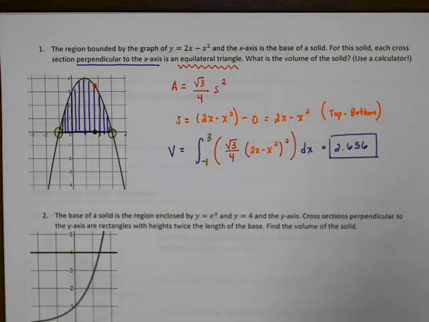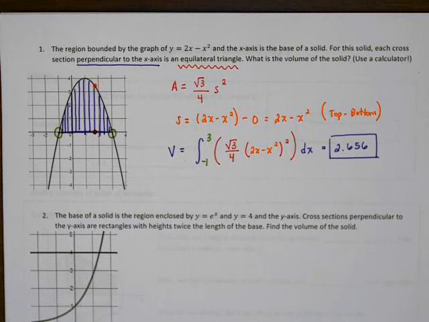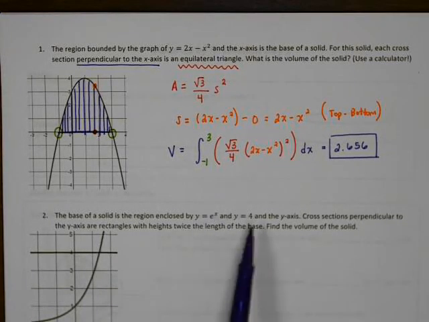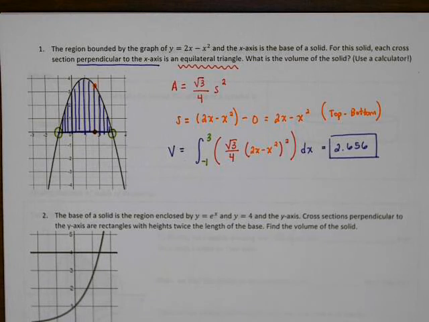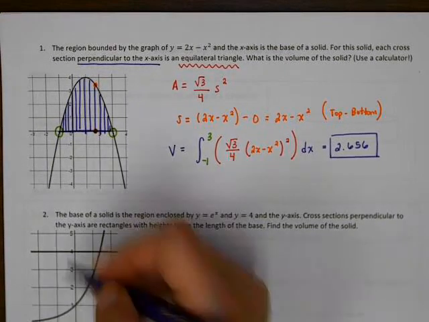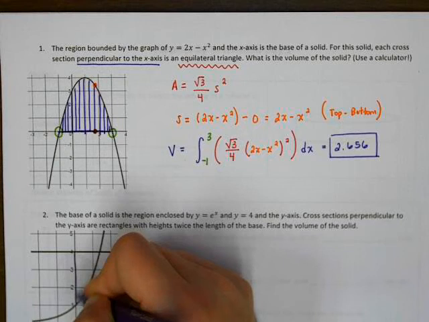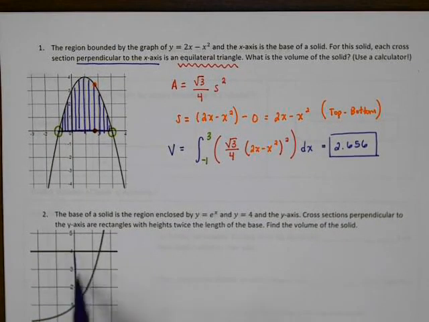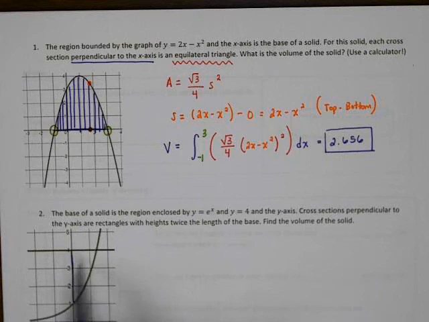This one says the base of a solid is the region enclosed by y equals e to the x and y equals 4 and the x-axis, or sorry, the y-axis. So the y-axis is one of my boundaries, this curve and this line. It looks like we're looking at this little section right here.